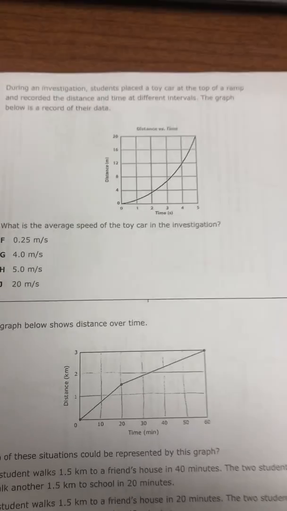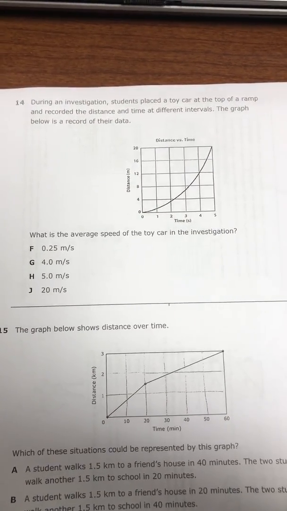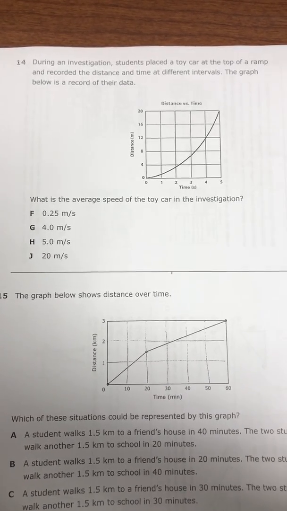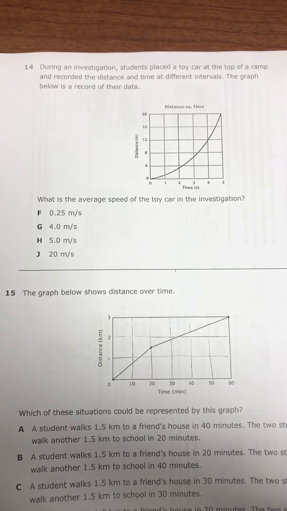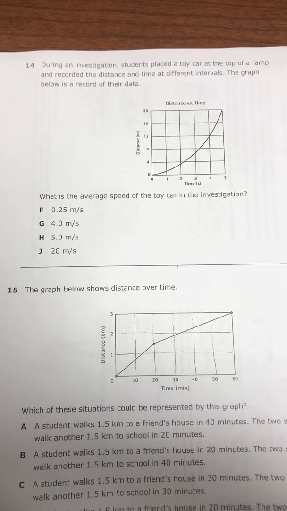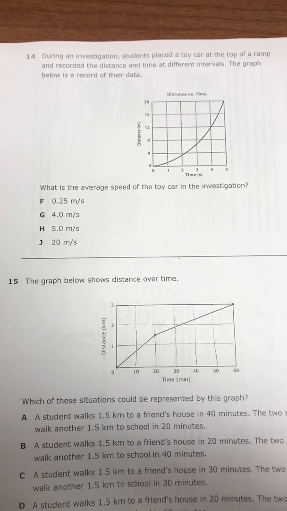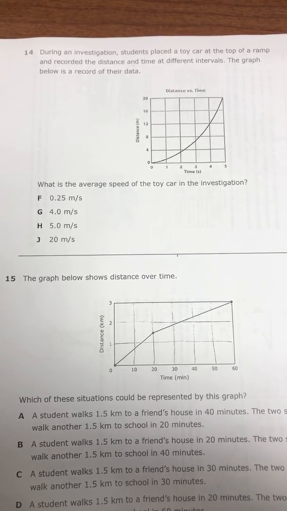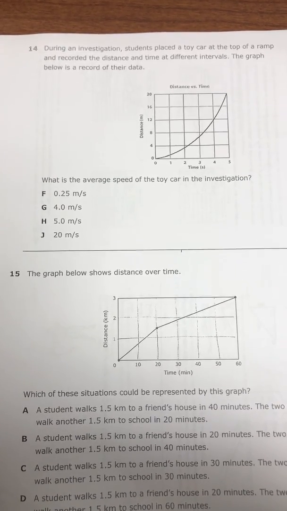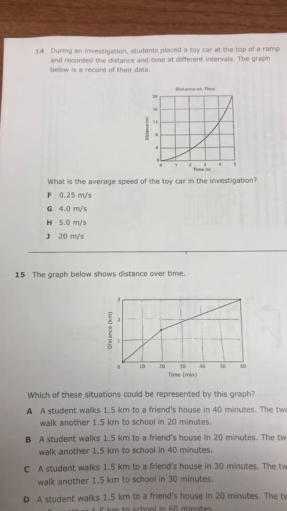Now, number 14. During an investigation, students placed a toy car at the top of a ramp and recorded the distance and time at different intervals. The graph below is a record of their data. What is the average speed of the toy car in the investigation? F, 0.25 meters per second. G, 4.0 meters per second. H, 5.0 meters per second. Or J, 20 meters per second.